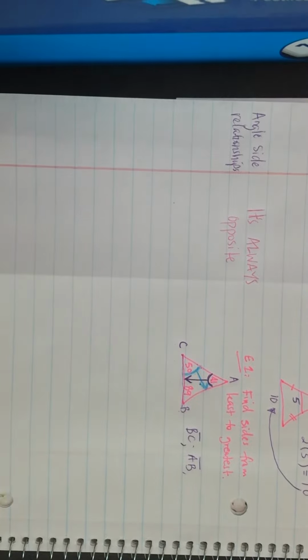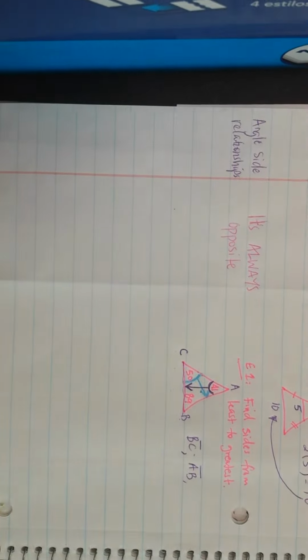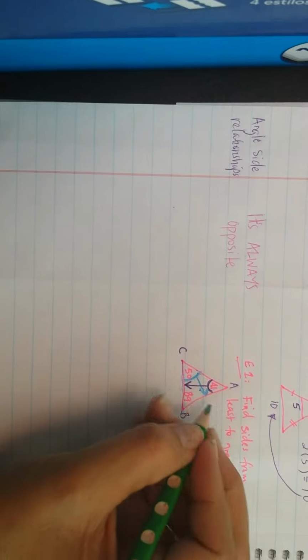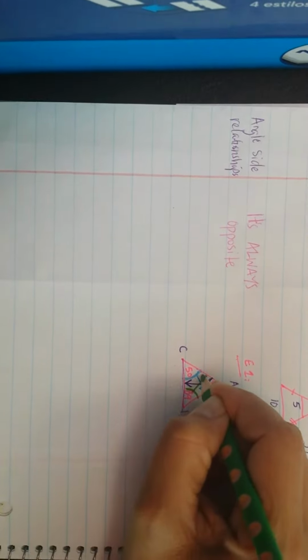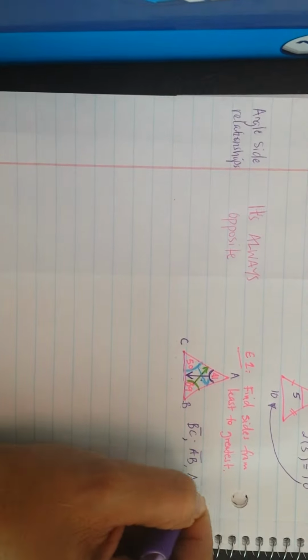And then finally, your largest one. Okay, the largest angle is going to be 89. You're going to go directly opposite that. So my green arrow. And that's going to be AC.